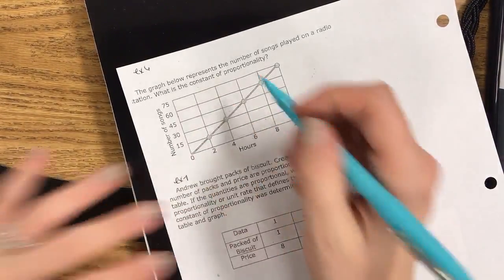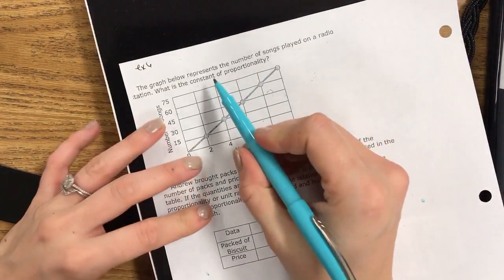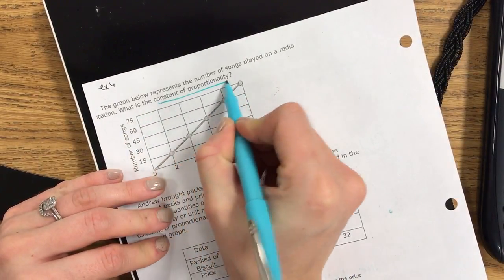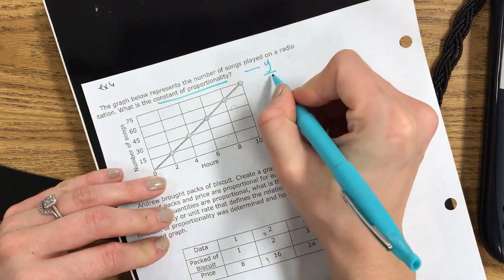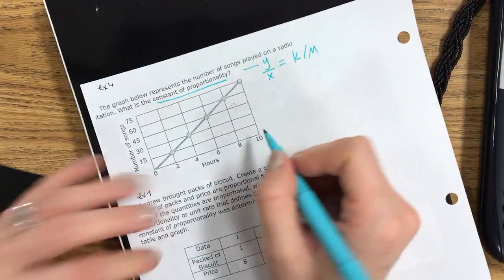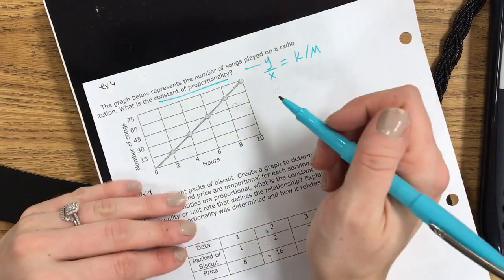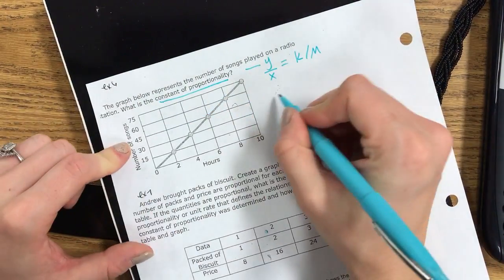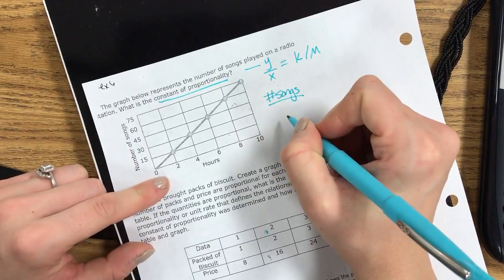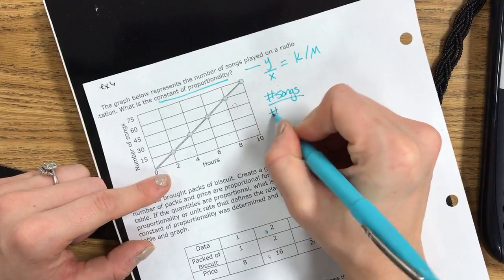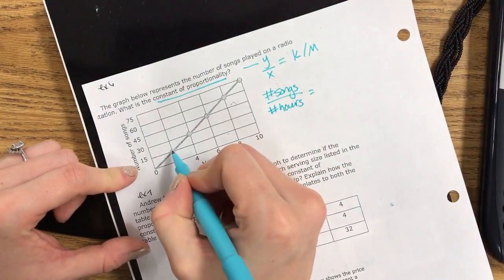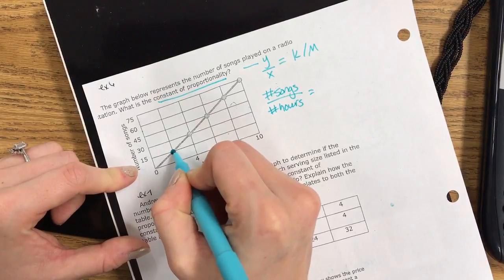Example 6, the graph below represents the number of songs played on a radio station. What is the constant of proportionality? So remember, that's the same thing as y over x. Okay, it's k, m, slope, all the same. So my y value, number of songs, the x value, number of hours. And so I find that first point.